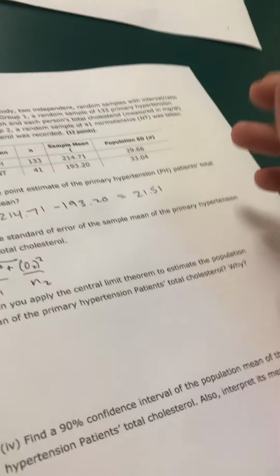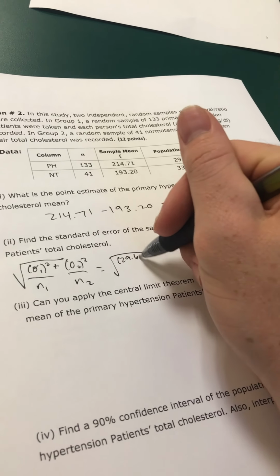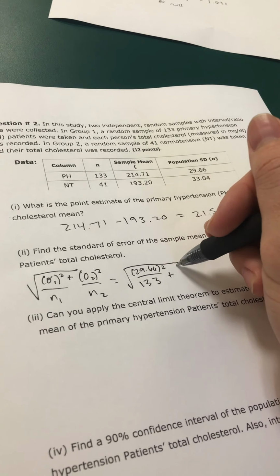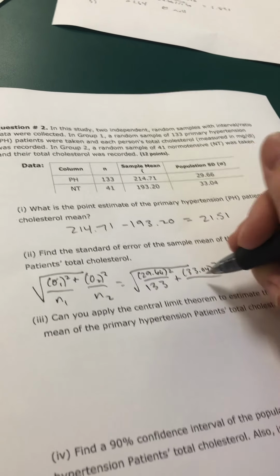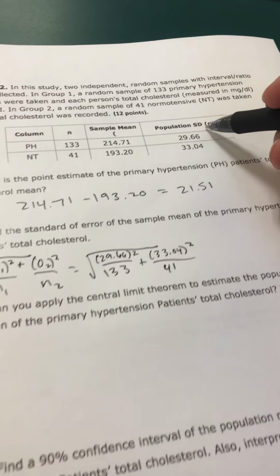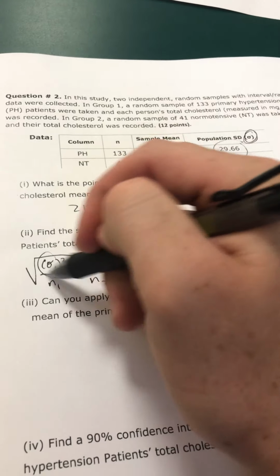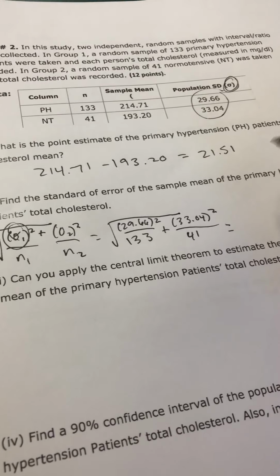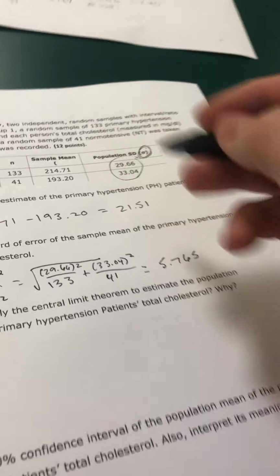So then we just plug those numbers into there, which equals this over 133, which is n, plus 33.04 over 41. If you're confused where we're getting these numbers, it'd be right here, you can use this symbol to guide you. Alrighty, and then that answer we would get 5.765.